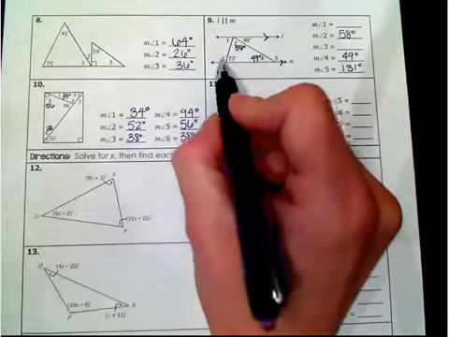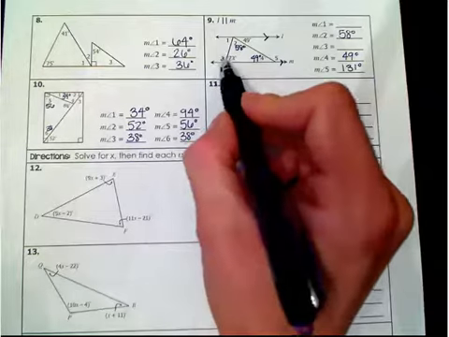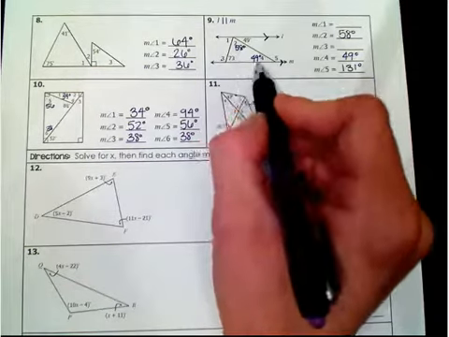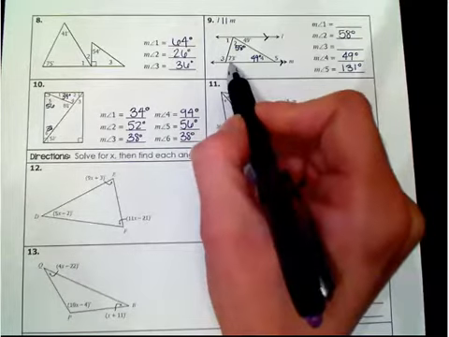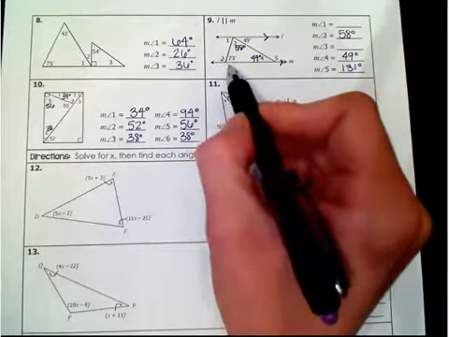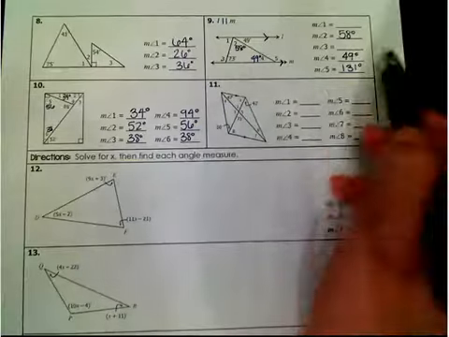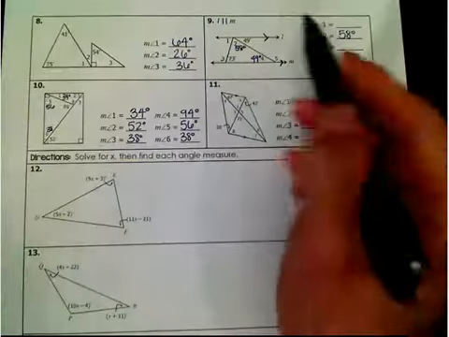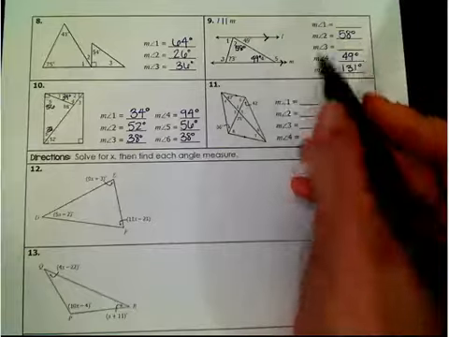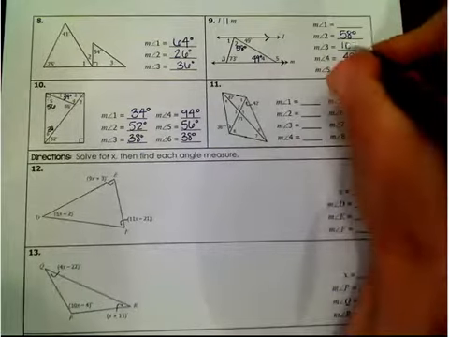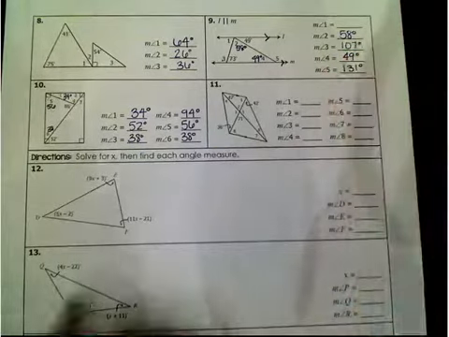And I can do the same thing for angle 3. This is an exterior angle, so 58 plus 49 should equal angle 3. I could also just do 180 minus 73 because they do make a linear pair. So the measure of angle 3, if I add 58 plus 49, is 107 degrees.